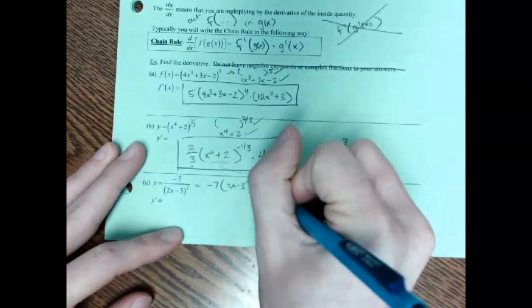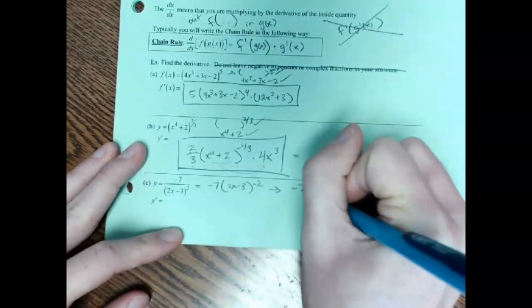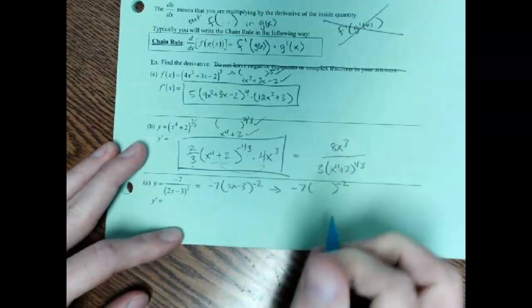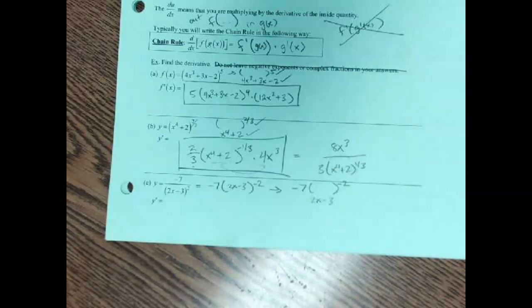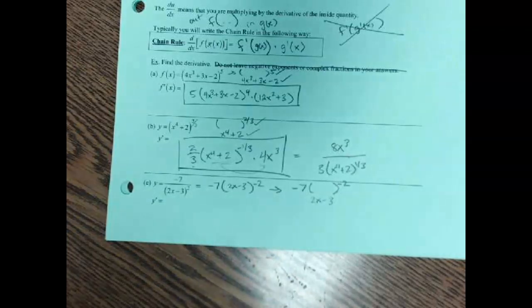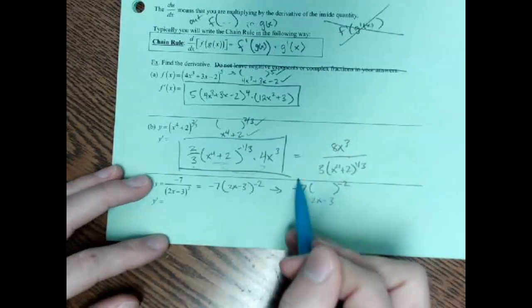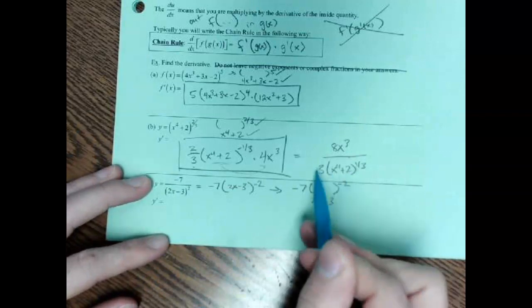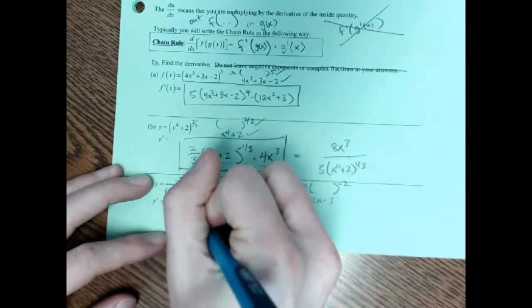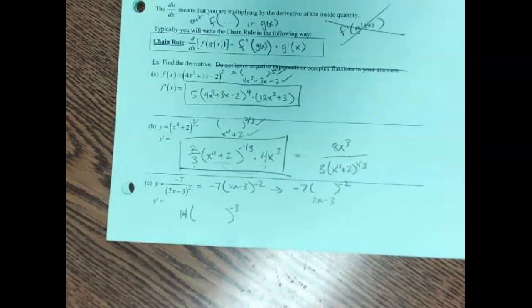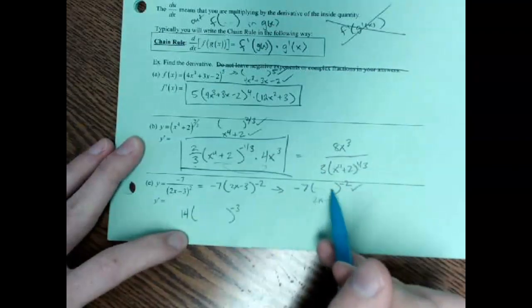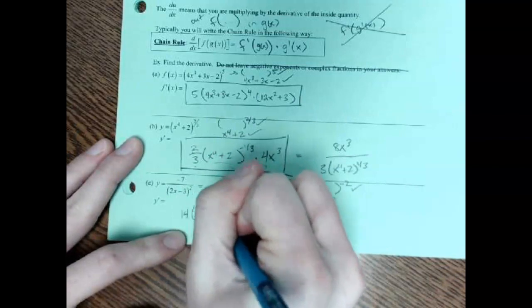So this one is a composite. Your outer framework is negative 7 something to the negative 2nd, and then your inside piece is your 2x minus 3. So this is just a 2-layer composite. We're going to get a little bit more complicated here on the next page, but for now, just 2 layers. So I need the derivative of the outside. So this negative 2 multiplies down to the front. I'm going to have a 14 something to the negative 3rd power, right? That exponent multiplies to the front, then decreases by 1. So I've done that. Now whatever was inside, I'm going to copy 2x minus 3.